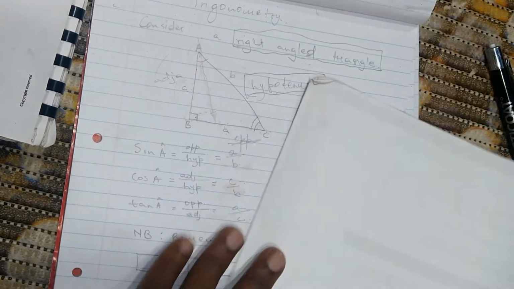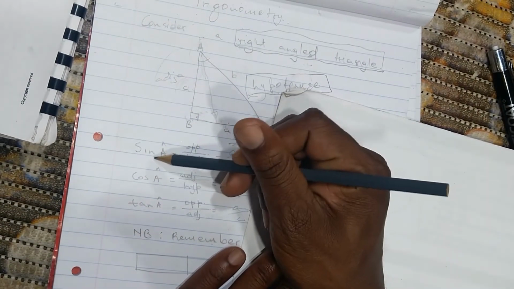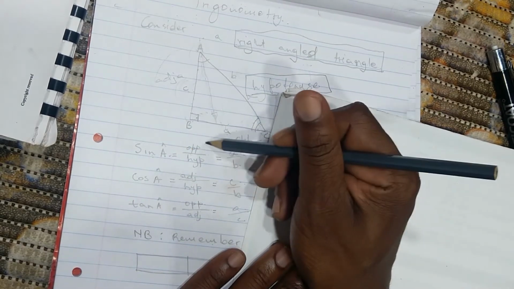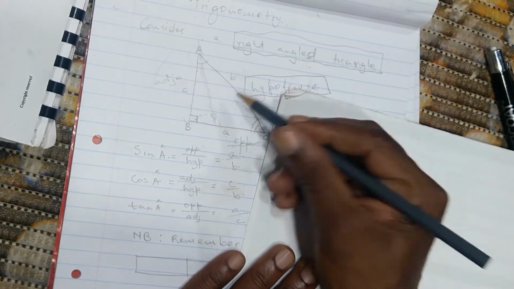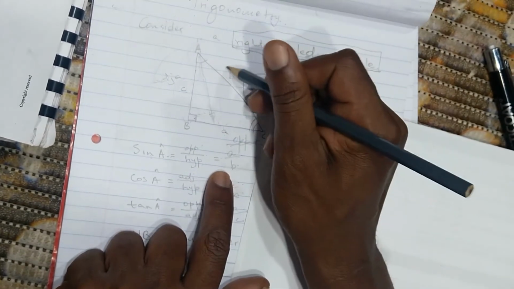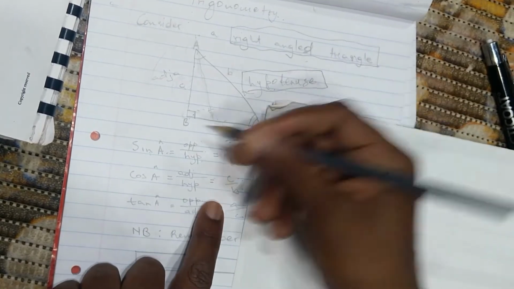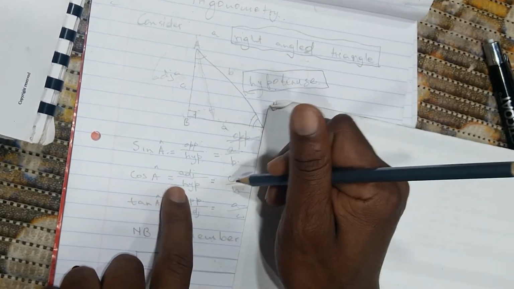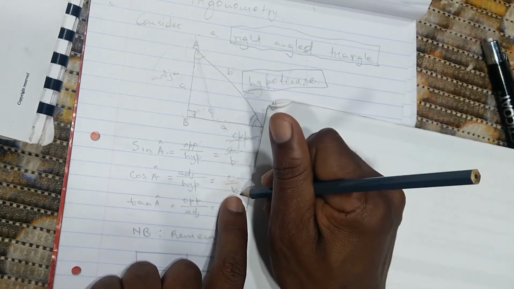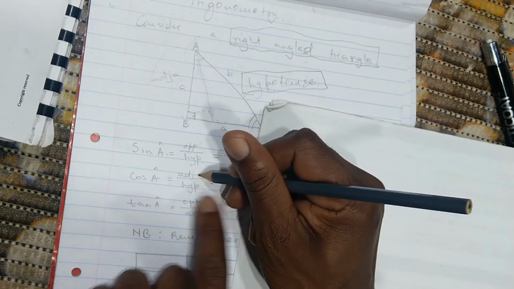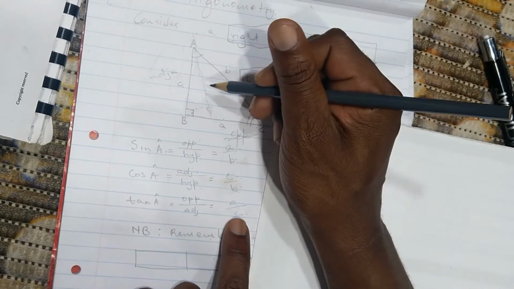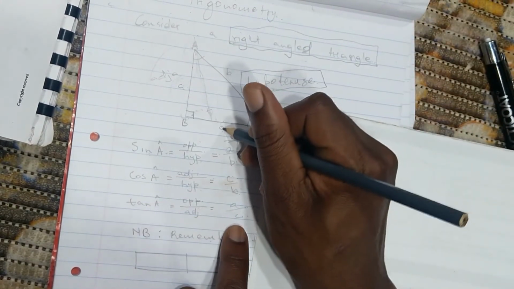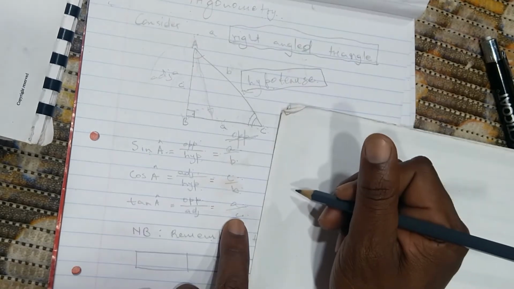Now if we're looking at this angle A, we can make this explanation: if we're talking about the sine of angle A, we're talking about opposite over hypotenuse, which in this case is A, the opposite side, over B, the hypotenuse, if you still remember. And then cos of A will be C over B, which is the adjacent side over the hypotenuse, and the tan is opposite over adjacent, which is basically the opposite side over the adjacent side.